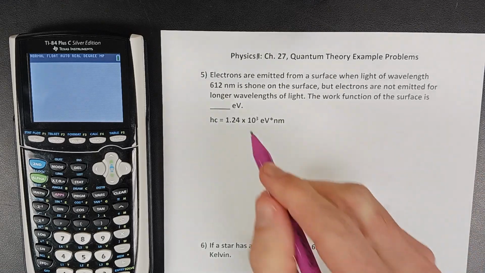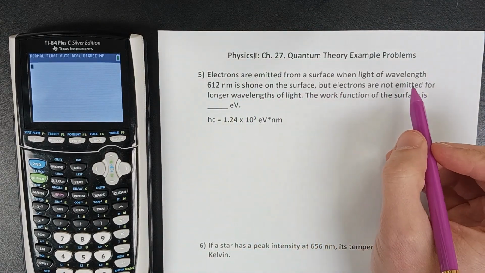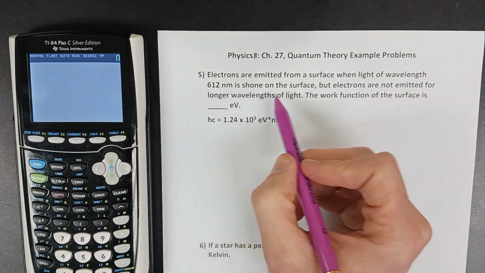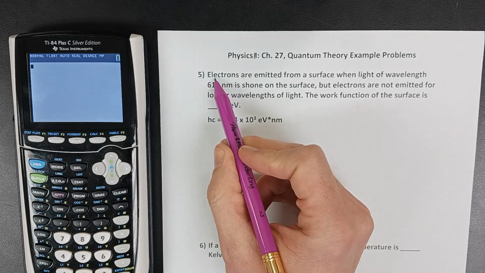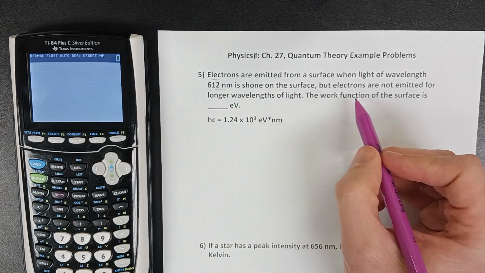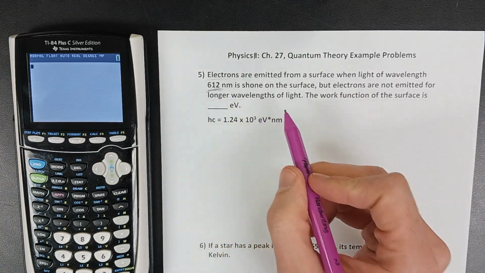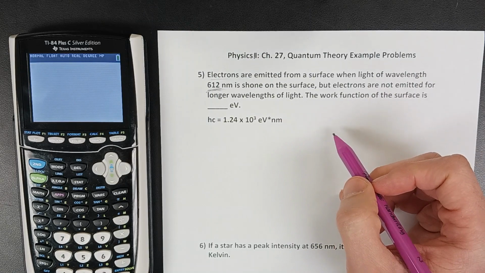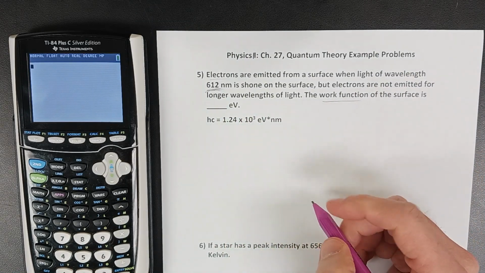In this problem, we're told that electrons are emitted from a surface when a wavelength of 612 nanometers is shone on the surface. So with that wavelength, we are observing the photoelectric effect. But anything longer than this, any greater wavelength, there's no photoelectric effect observed. So what is the work function for this material?